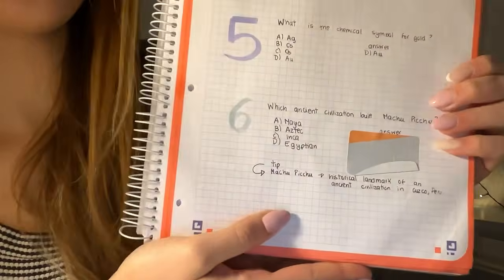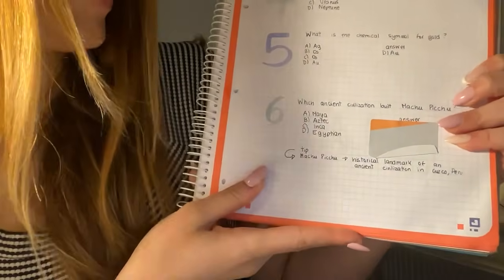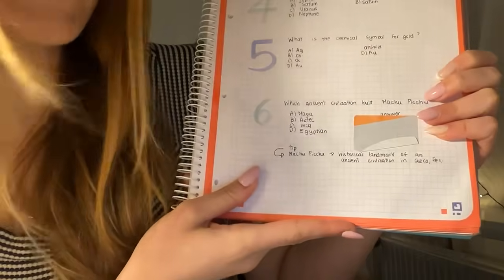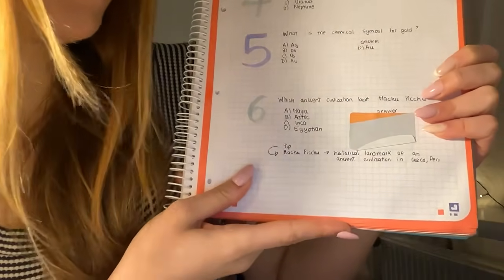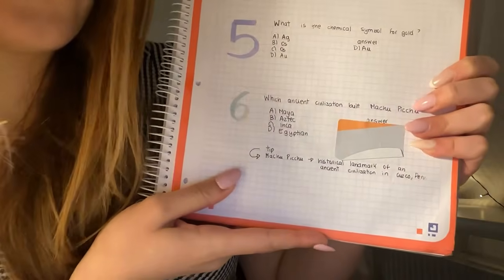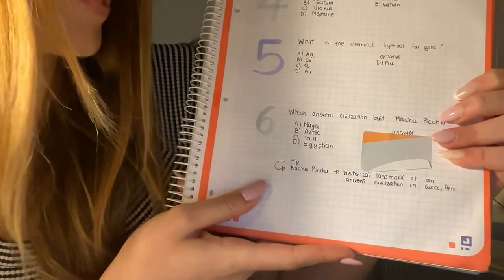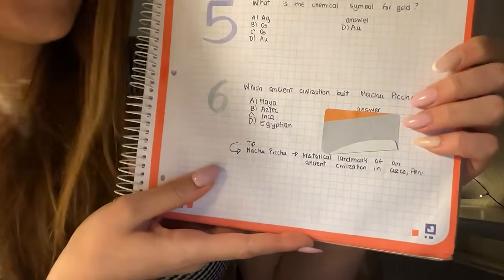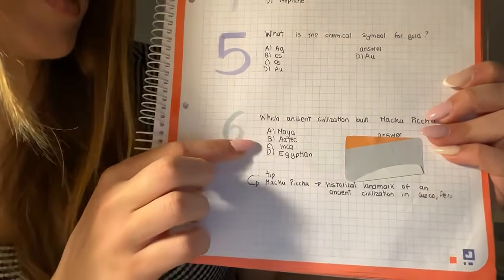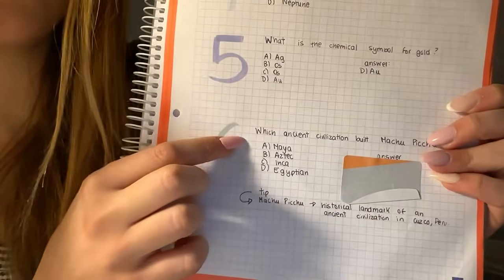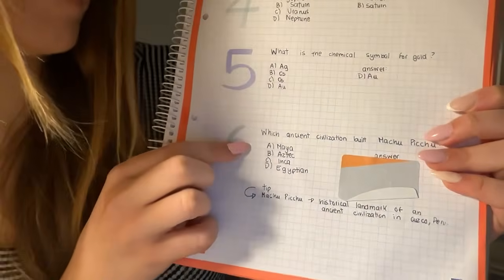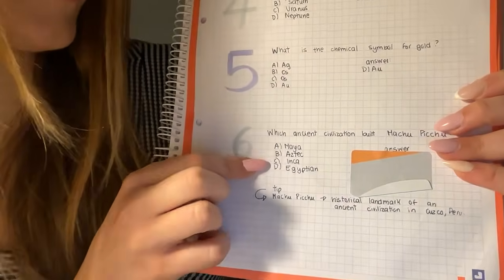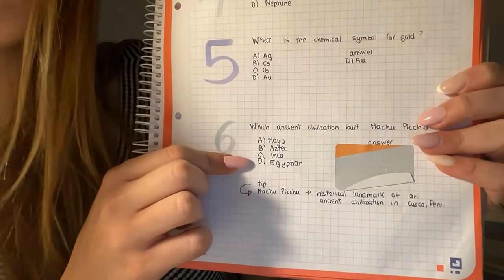So we have a little hint, a little tip. And the tip is that Machu Picchu is a historic landmark of an ancient civilization located in Cusco, Peru. So, which ancient civilization built Machu Picchu? We have 4 options. Is it A, the Maya civilization? Is it B, Aztec? Is it C, Inca? Or is it D, Egyptian?